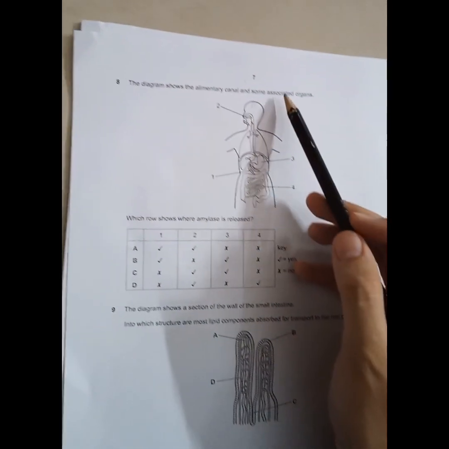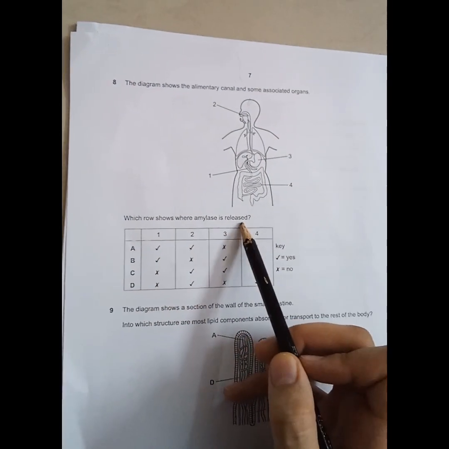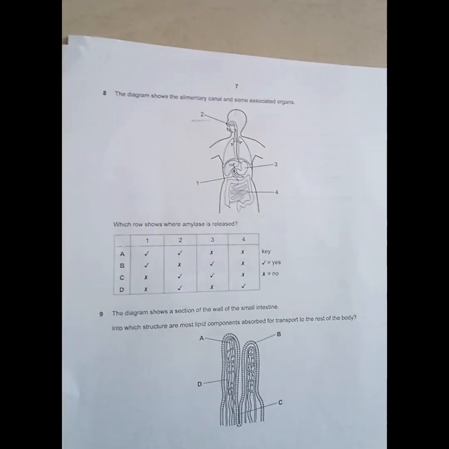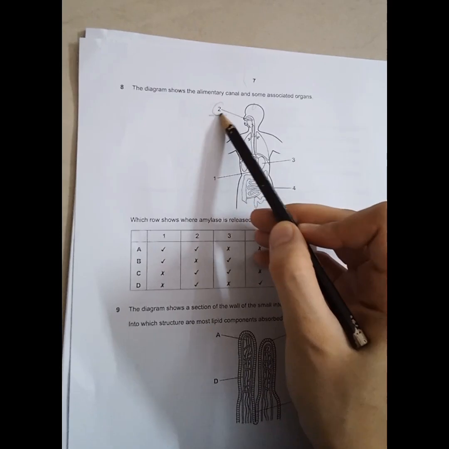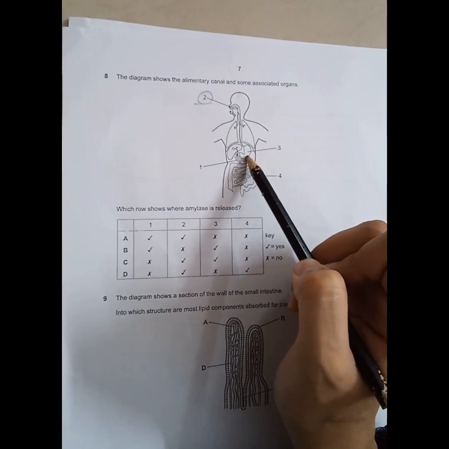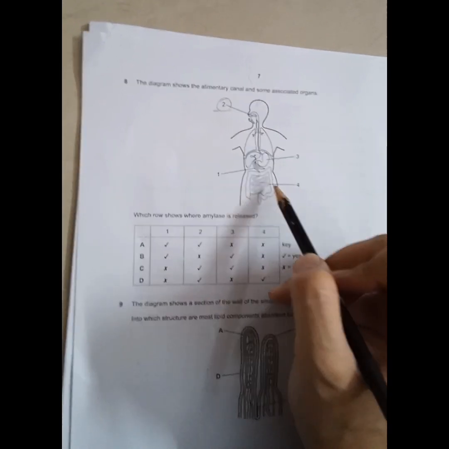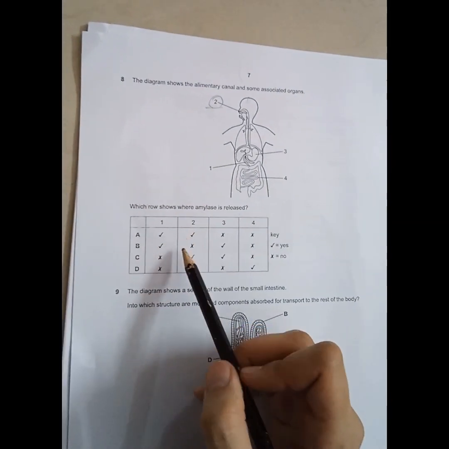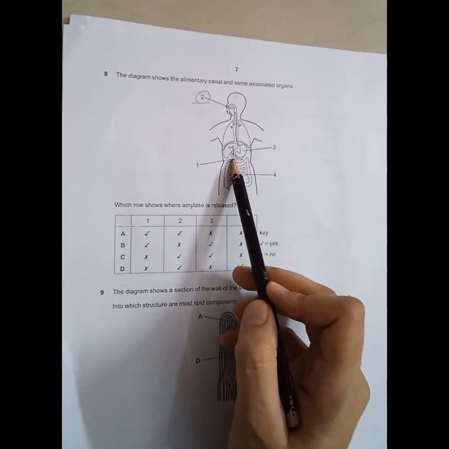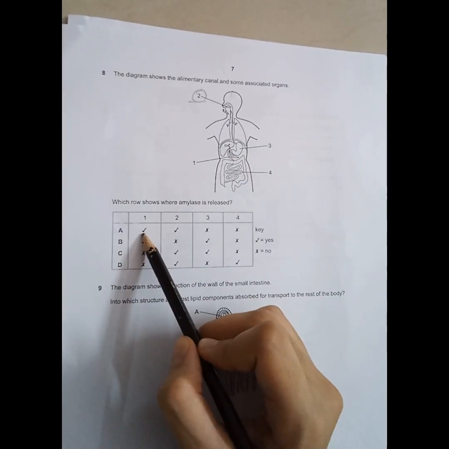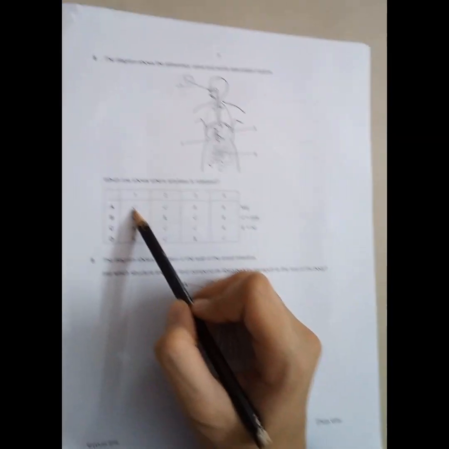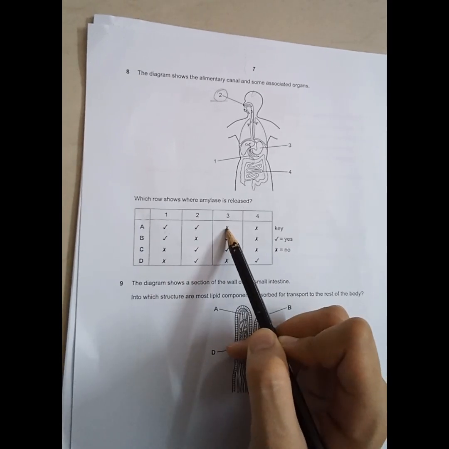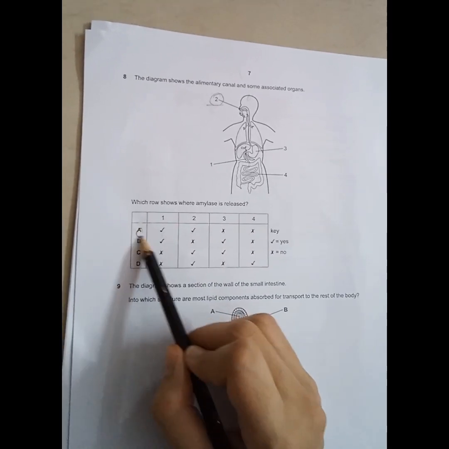The diagram shows the alimentary canal and some associated organs. Which row shows where amylase is released? We know amylase breaks down starch into maltose. This happens in the mouth. This is the stomach. This is the duodenum, and this is the ileum. So we know it happens at 1. Yes, it does happen at the duodenum, because the pancreas secretes pancreatic amylase that travels to the duodenum. Yes. 2, yes. 3, no. 4, no. So this is A.